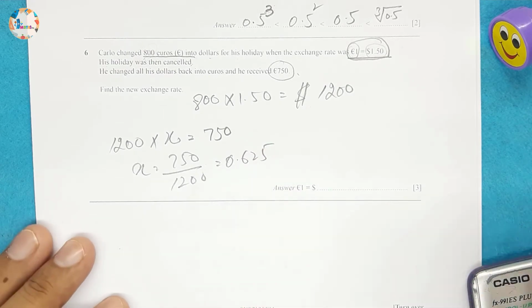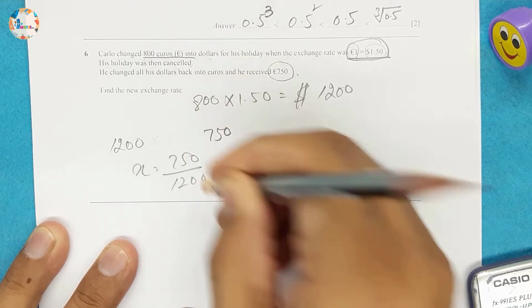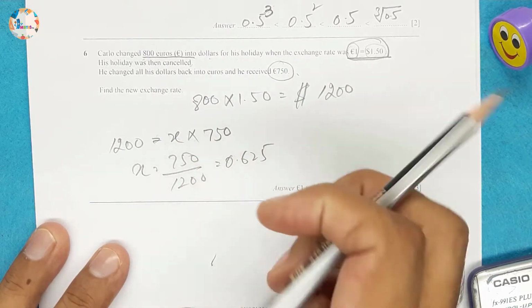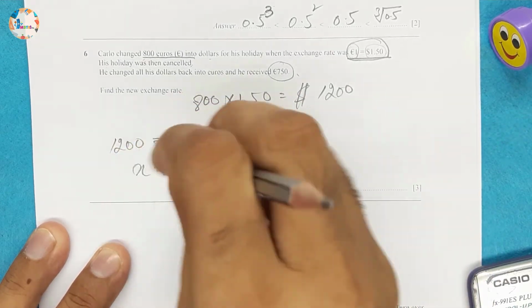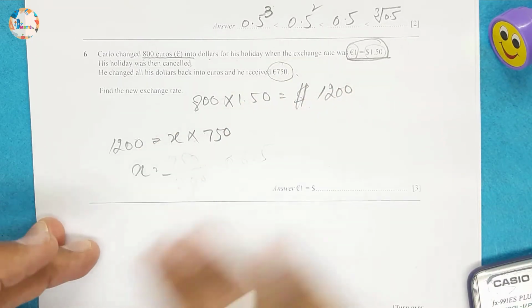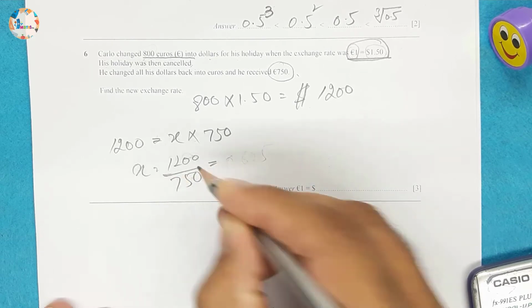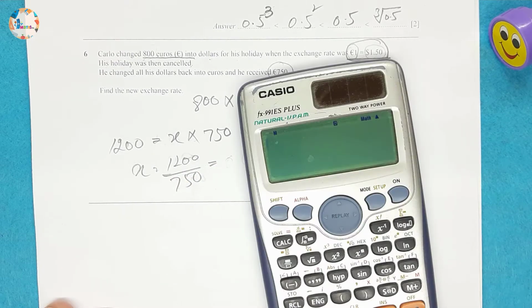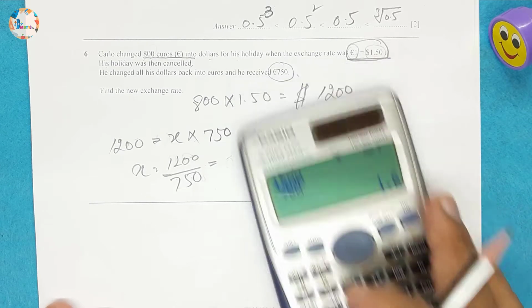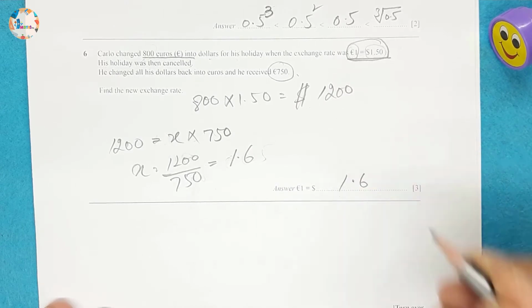Basically in the equation we have made a small mistake. This should be 1200 is equal to x into 750. So x will be equal to this one. We will rectify this. So this will become 1200 divided by 750, and this is equal to 1.6. So 1.6 will be our conversion ratio.